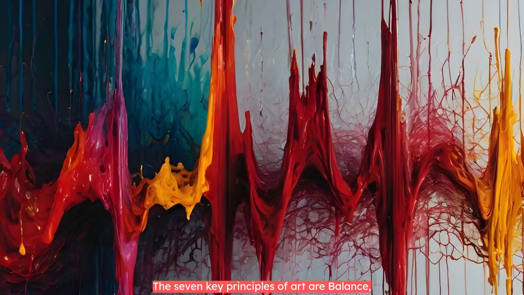The 7 key principles of art are balance, contrast, emphasis, movement, pattern, rhythm, and unity. Today, we're exploring rhythm, the art principle that makes your eyes dance across a painting. Think of it like the beat in your favorite song, but for your eyes.